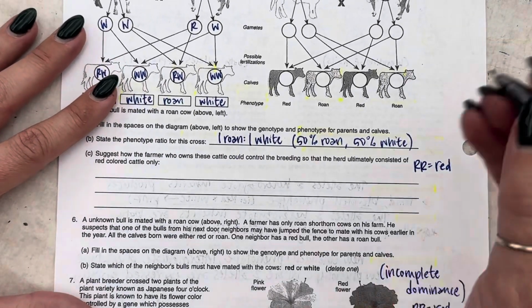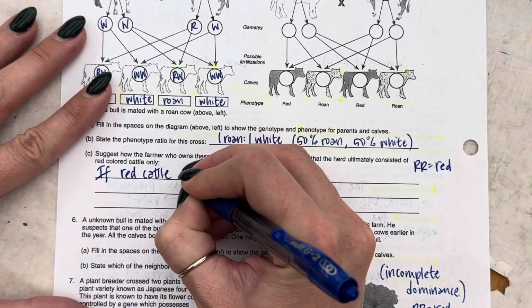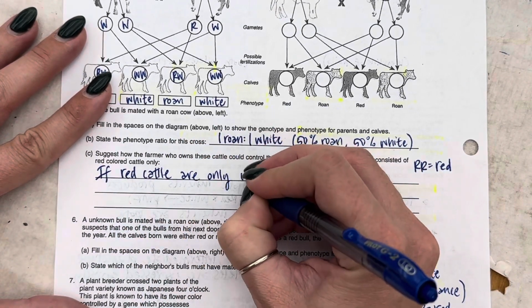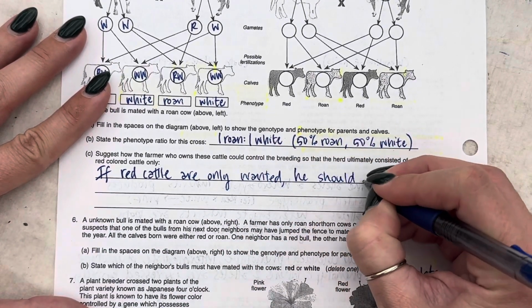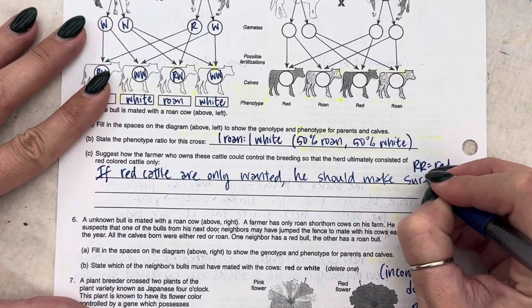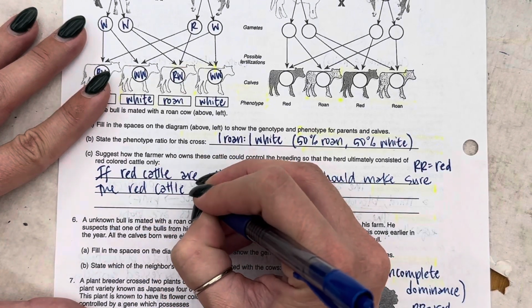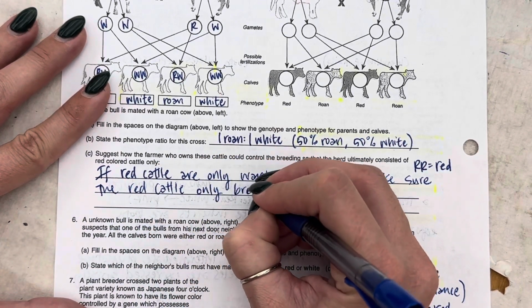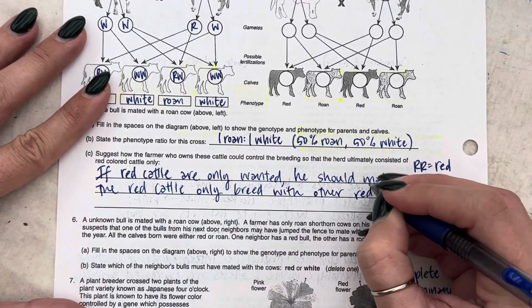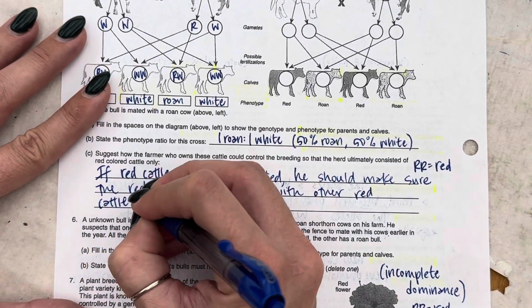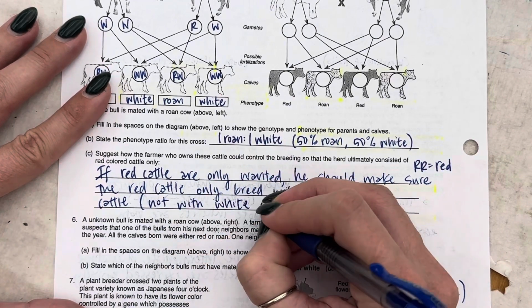So let's summarize our answer. If red cattle are only wanted, he should make sure the red cattle only breed with other red cattle, not with white or roan.